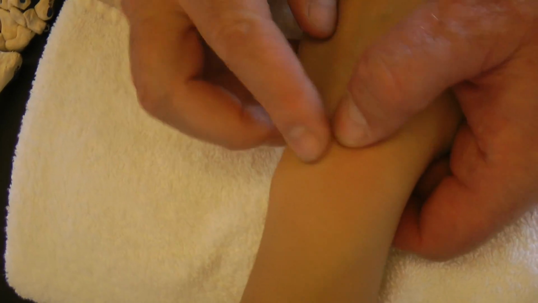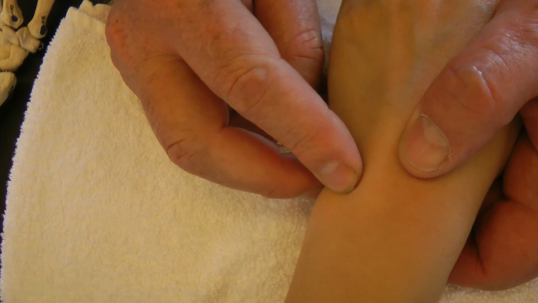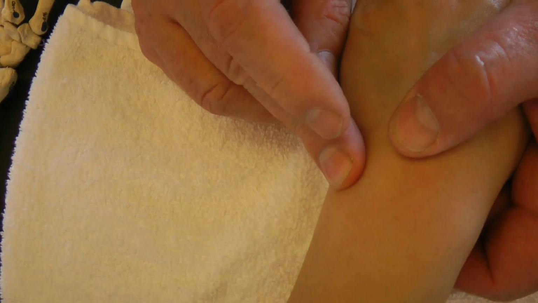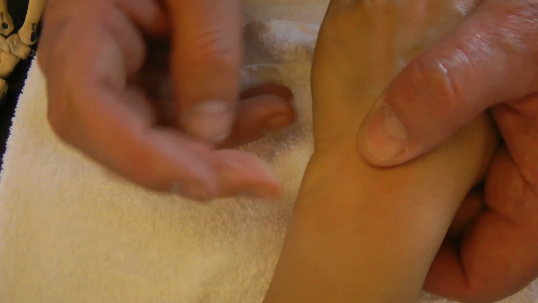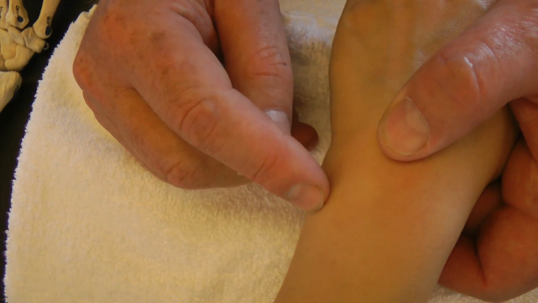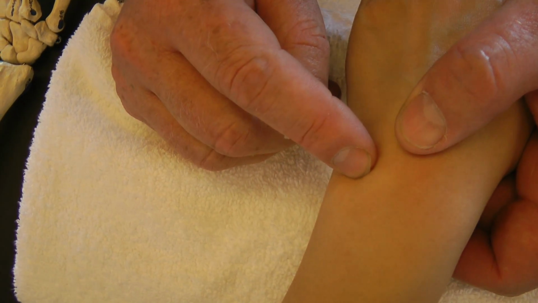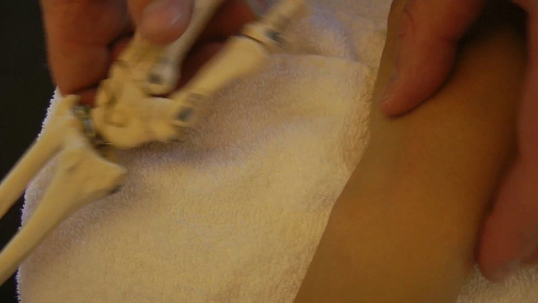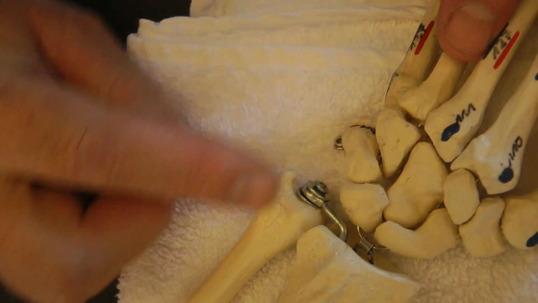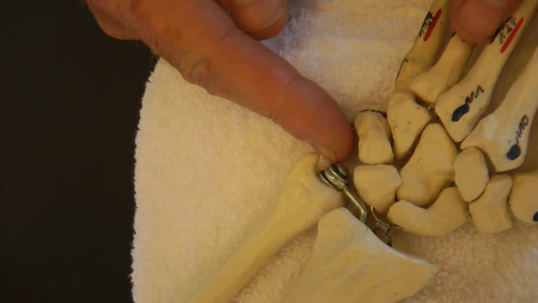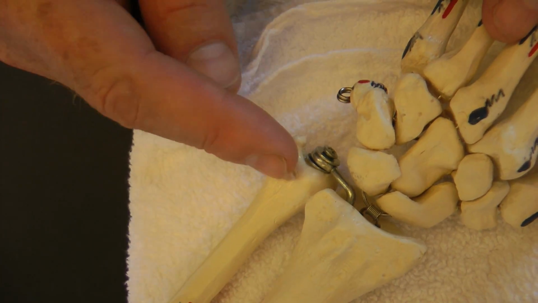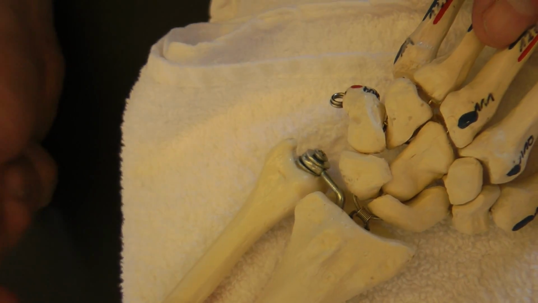Next to the lunate, we've got the triquetral, and the triquetral is right in here at the ulnar meniscal triquetral joint, okay, because there's 3 structures in there. We've got the ulna, the meniscus that's in here, and the triquetral. So it's an ulnar meniscal triquetral joint.